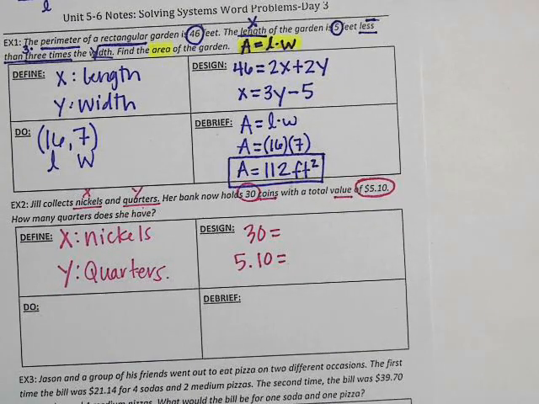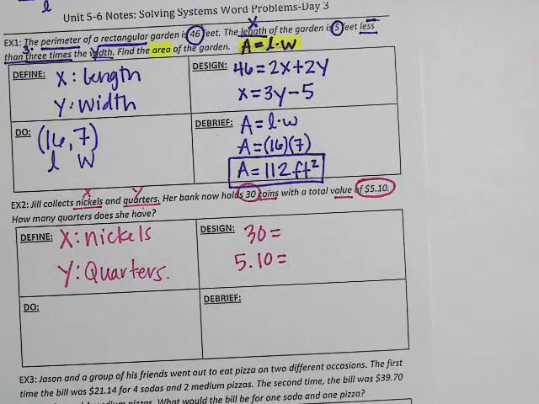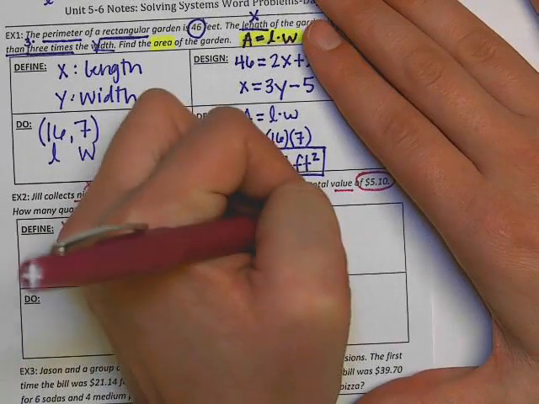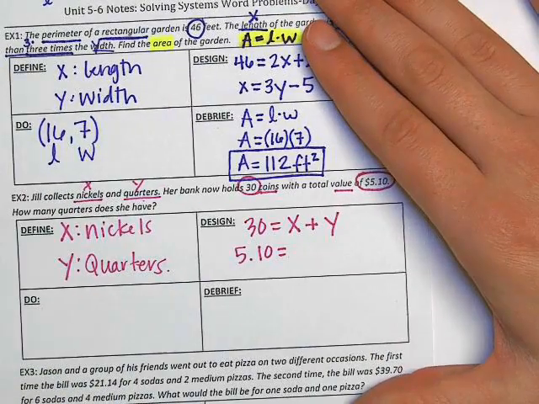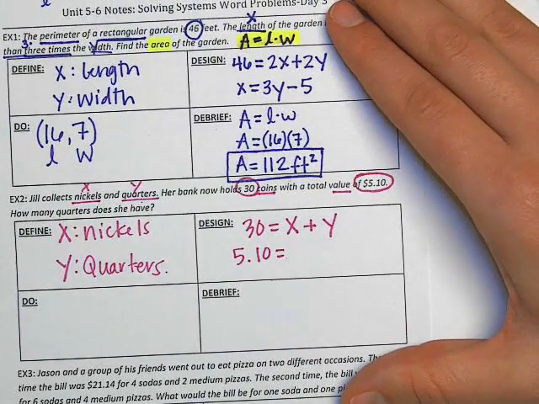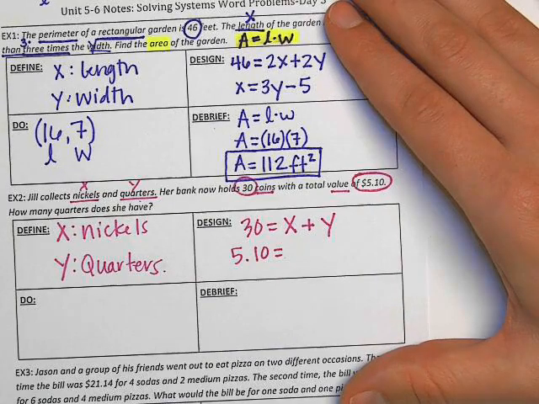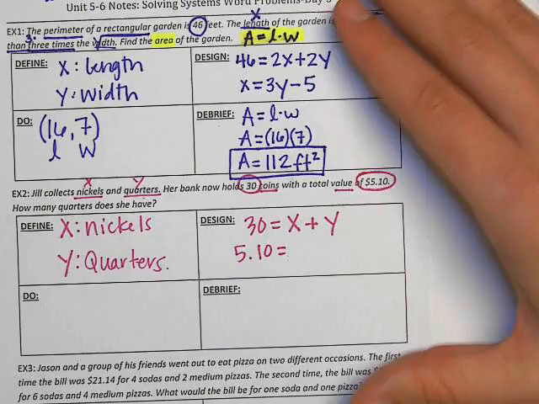Okay, how do I write the equation for 30 equals? We're just talking about coins. X plus Y. X plus Y, however many nickels plus however many quarters. Just coins. Those are things. They don't have a value to them. So X plus Y. 510.